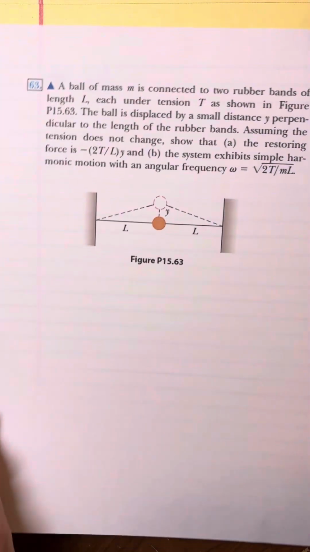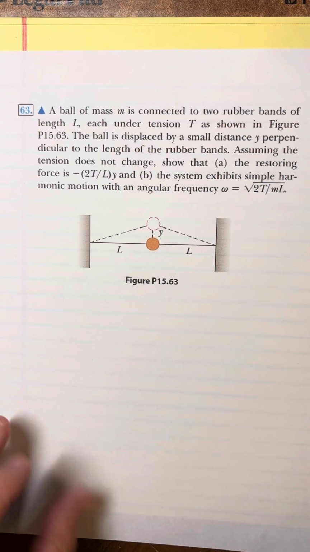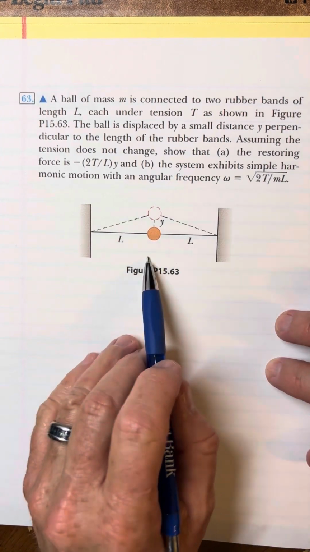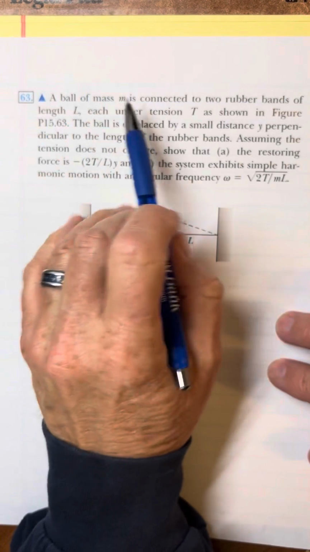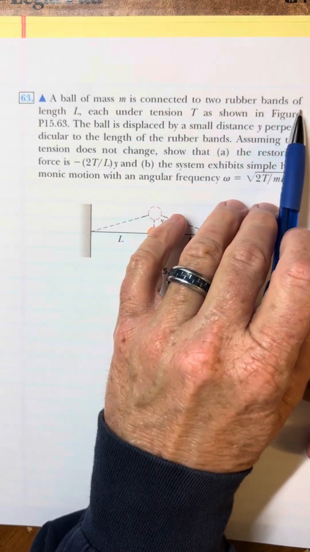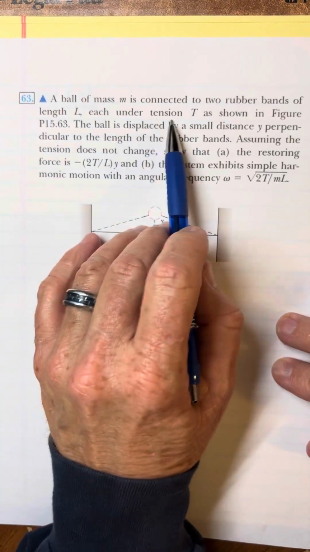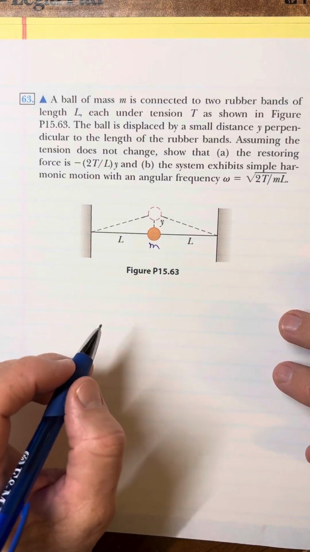And again, I printed up number 63 to hopefully help with your understanding here. It gives us a nice picture: a ball of mass m, so I'll put a little m there, is connected to 2 rubber bands of length L, each, and they're under a tension of T, as shown in the figure.